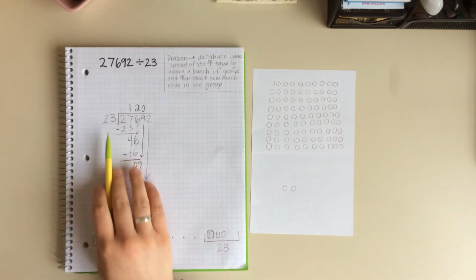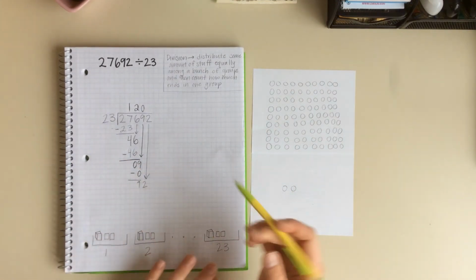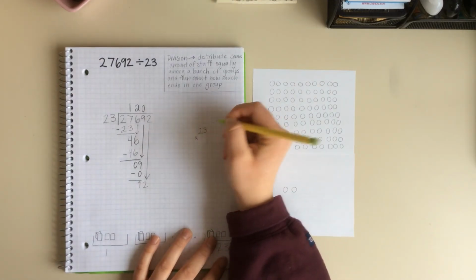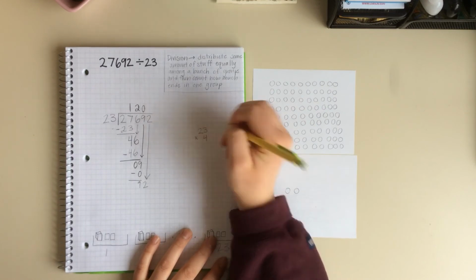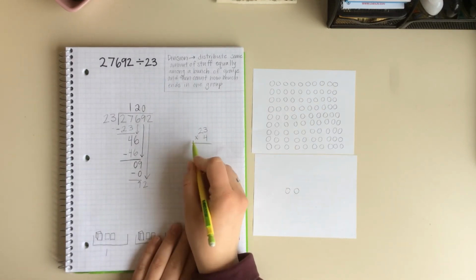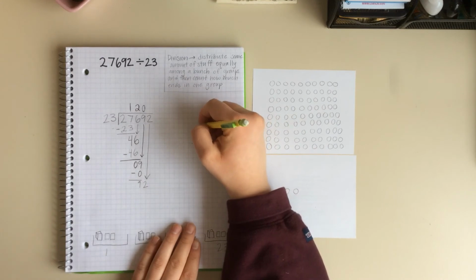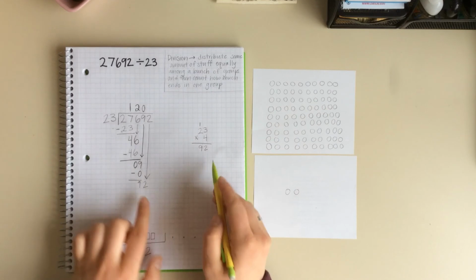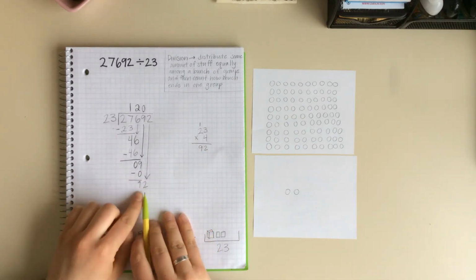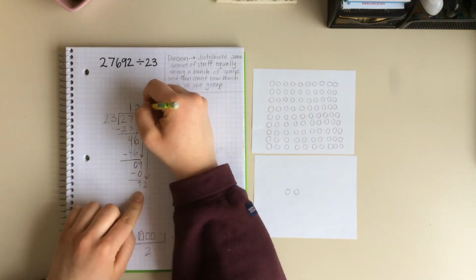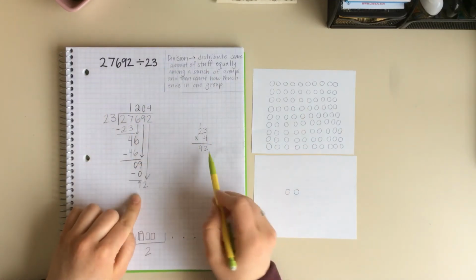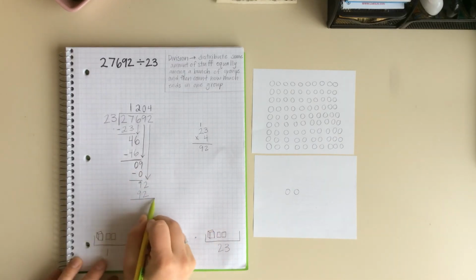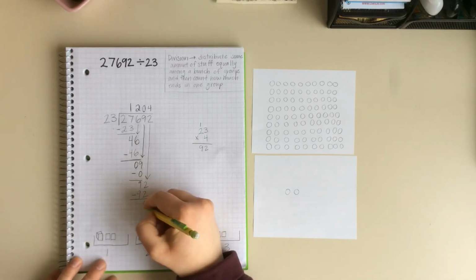So how many times does 23 go into 92? Well, we might have to do a side problem for this one. So let's do 23 times, maybe let's say 4. 3 times 4 is 12. Carry the 1. 4 times 2 is 8. Plus 1 is 9. So that gives us 92. So we know that 23 goes into 92 a total of 4 times. So then we do 23 times 4 just as we did here. And that gave us 92. And we can subtract. And we know that we have none left over.